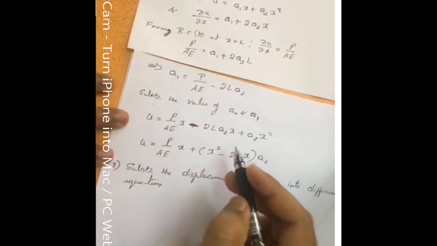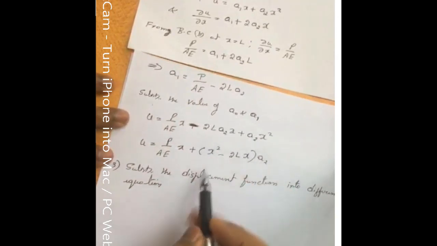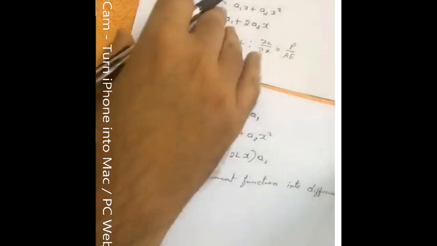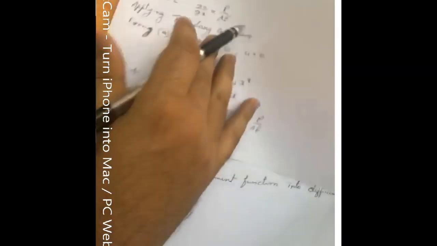So next we will substitute into the governing differential equation that we have just obtained for a bar problem.